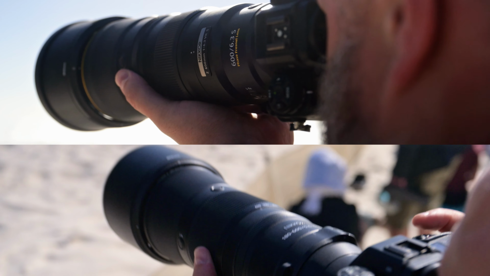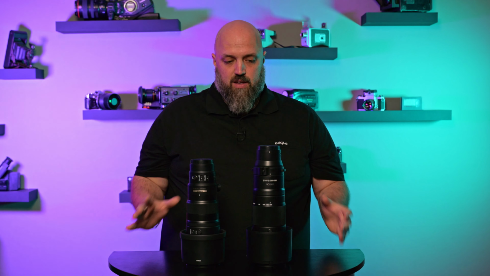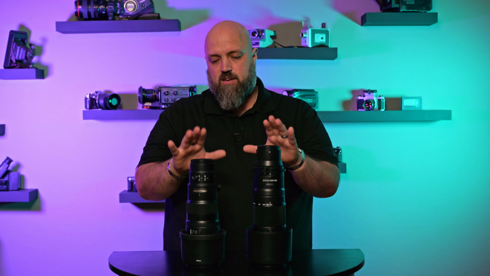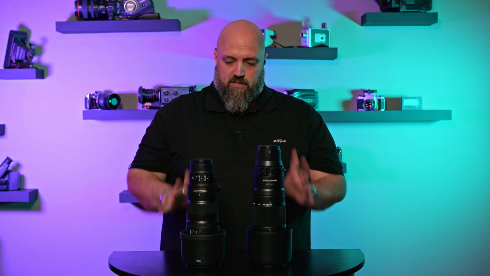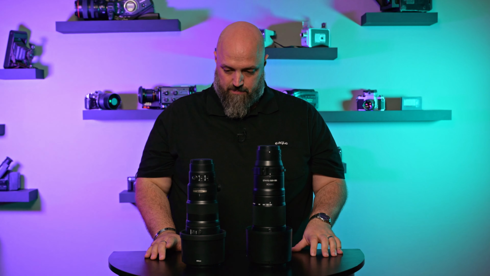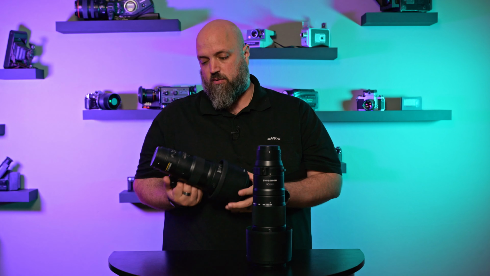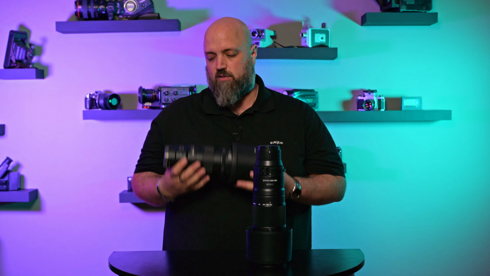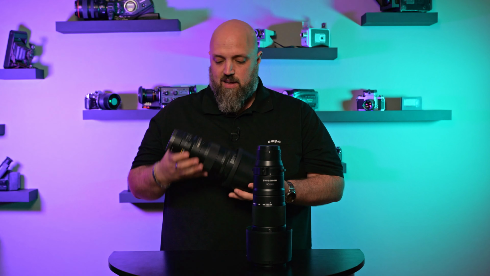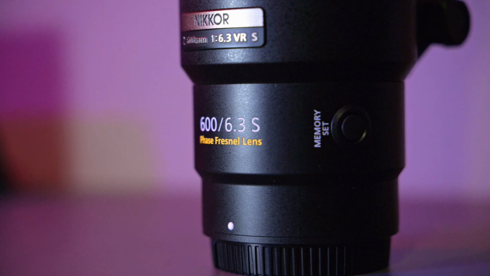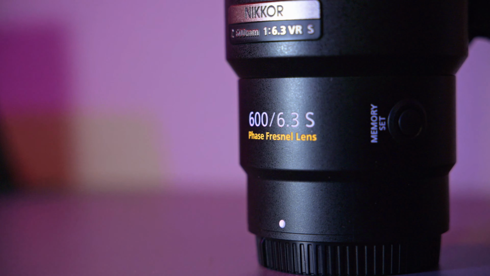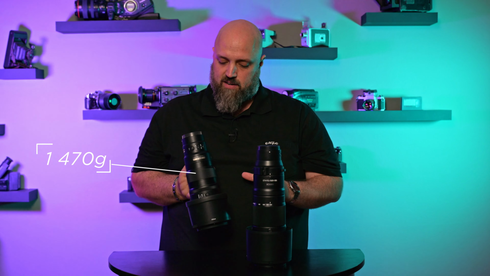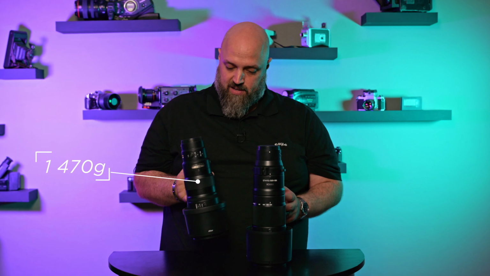Okay, so let's get some of the basics out of the way first. So between these two lenses, there's a couple of differences. First things first, the weight on them. Okay, the 600 f6.3 is a remarkably light lens, and it's a lot lighter physically than what you might think when you first see it or when you touch it and you actually feel the construction on this lens. So this lens weighs in at about 1.5 kilograms.